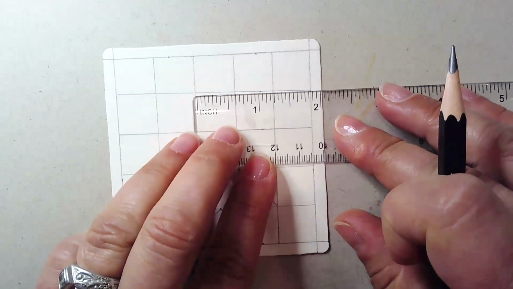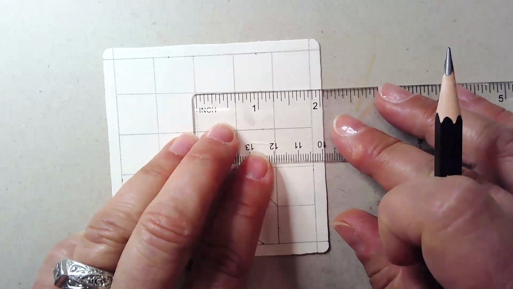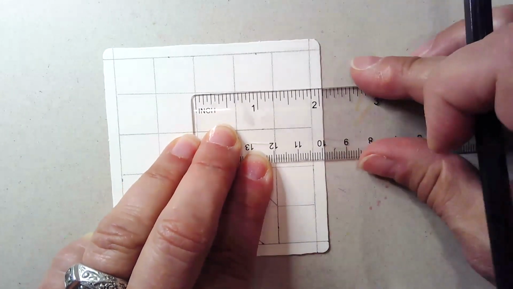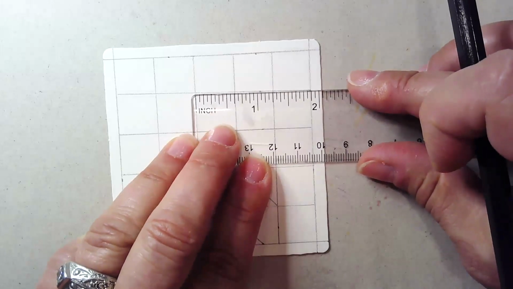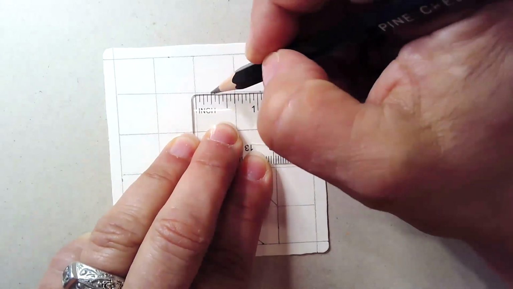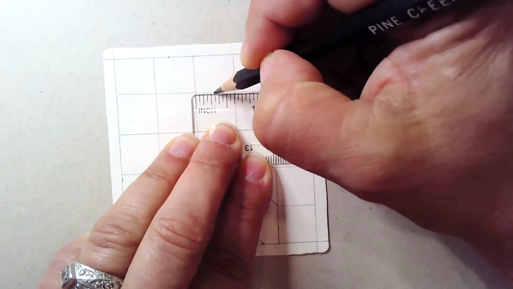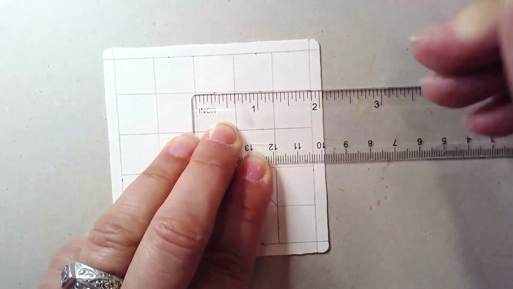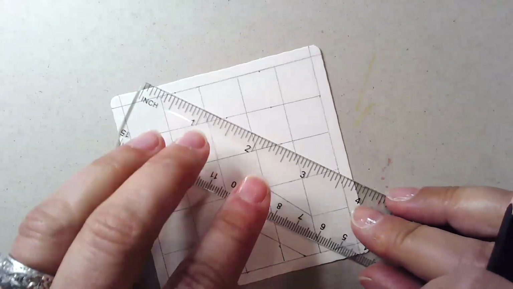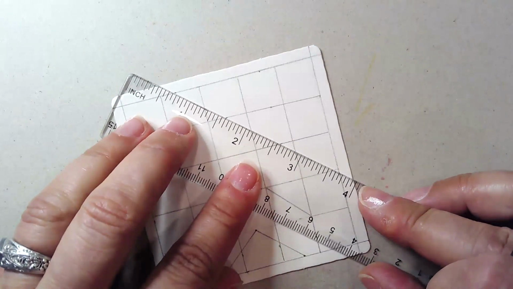And then we're going to go to that center box in that top row, and lay a dot or a hash mark halfway between, so 5/16. And then we're going to connect those dots.